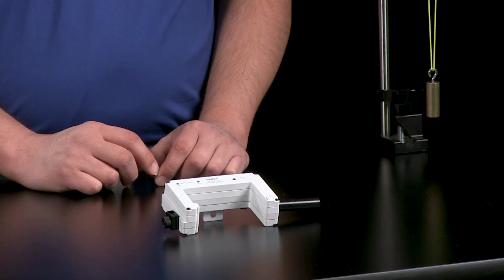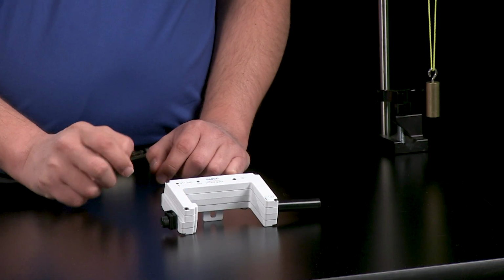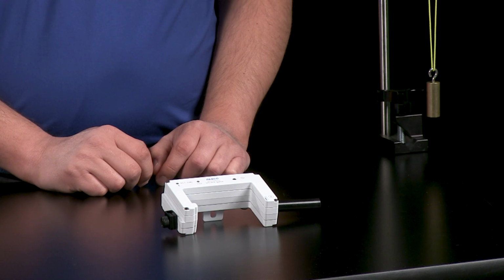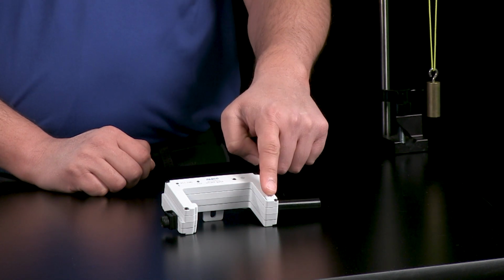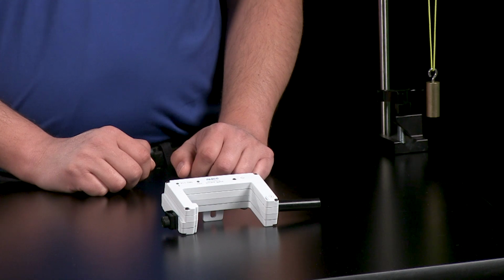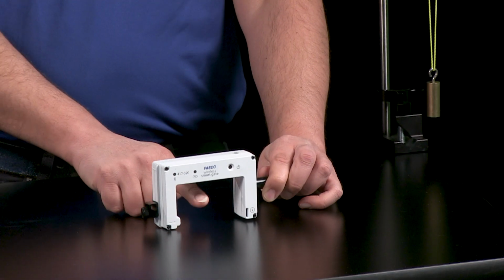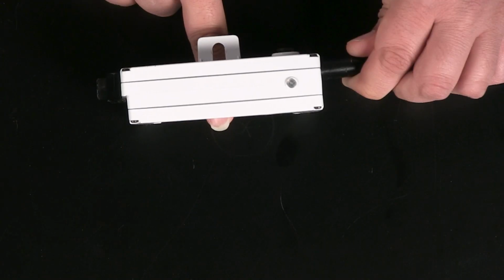The SmartGate has a light emitter on this side, which you can't see because it's infrared, and it has a light detector on the other side. When something blocks the infrared beam, the sensor sends a signal to SPARKvue software. And it also lights up this indicator so you can see when the beam is blocked. To measure the period of our pendulum, I'll line up the beam with the edge of the pendulum and start it oscillating.